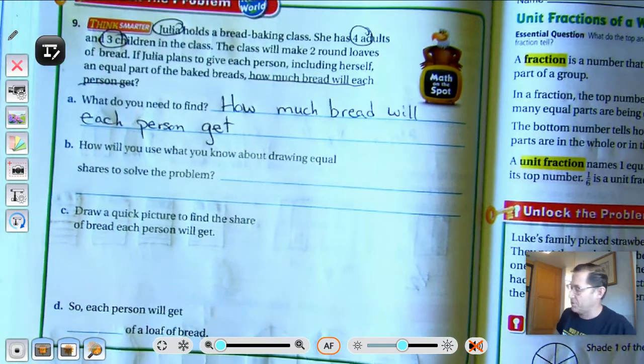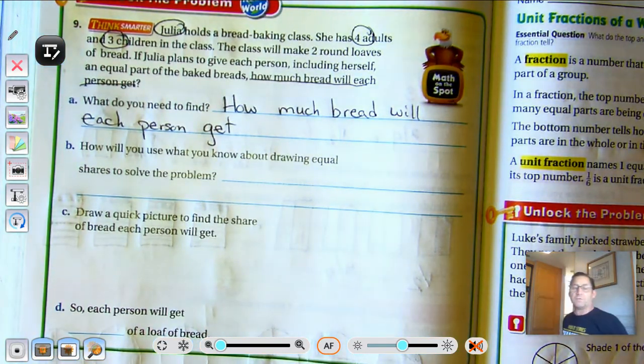All right, how will you use what you know about drawing equal shares to solve the problem?